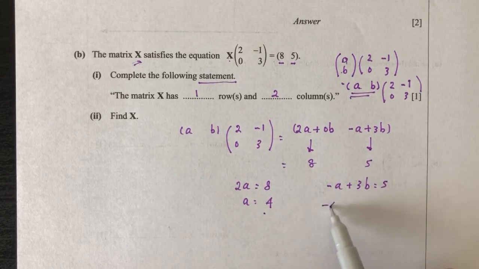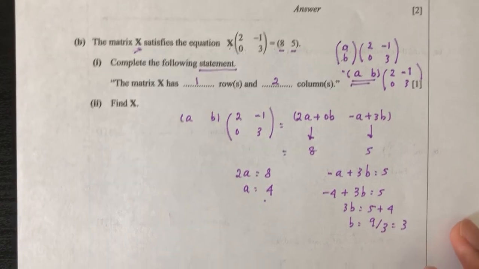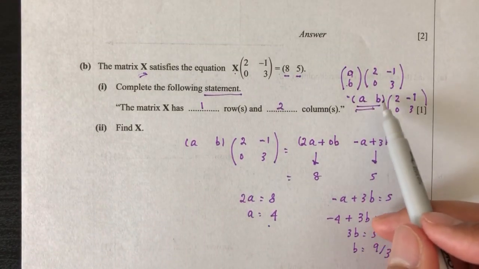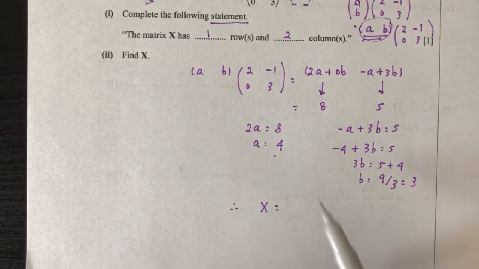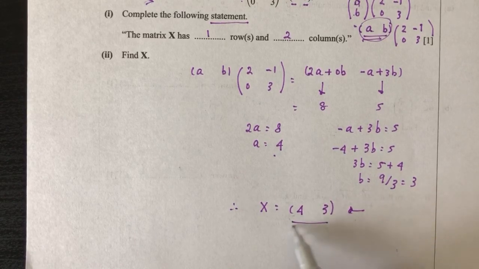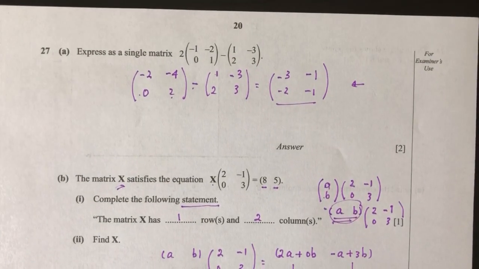So minus 4 plus 3B equals 5, so 3B is equal to 5 plus 4. So 3B equals 9, that will become B equal to 3. So the X is equal to, in the form of this matrix, which is A, B, A is 4 and B is 3. This is your matrix X. So that was the last question of this paper.